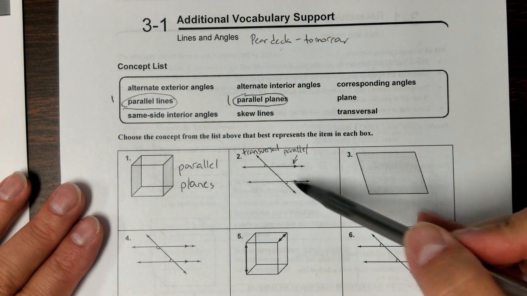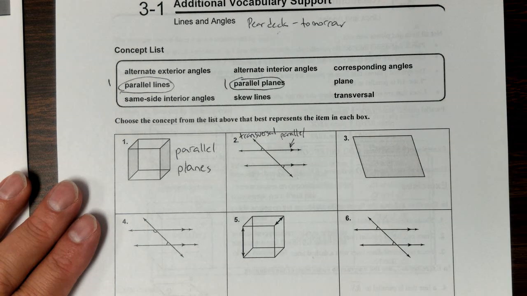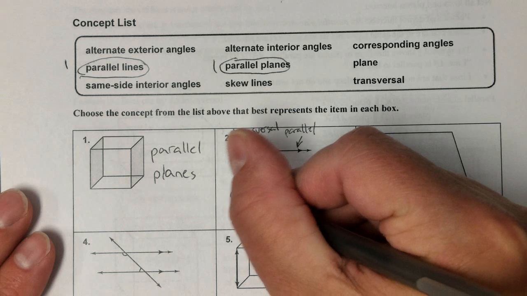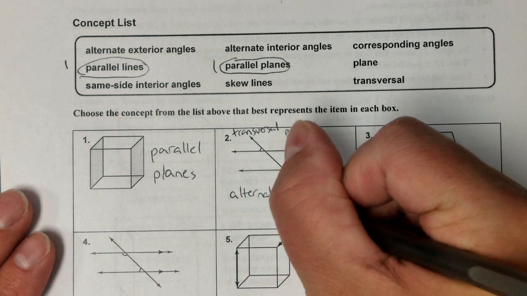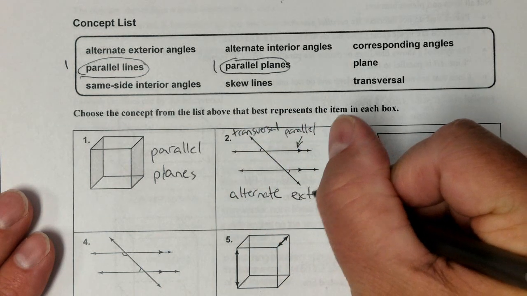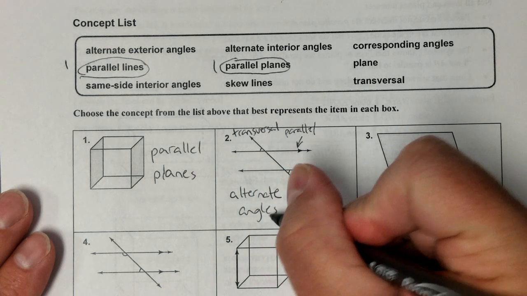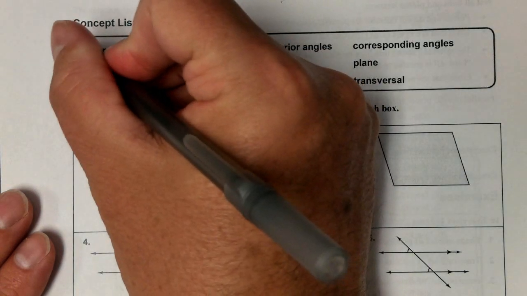And so these would be alternate exterior angles. So this is number 2 right there.